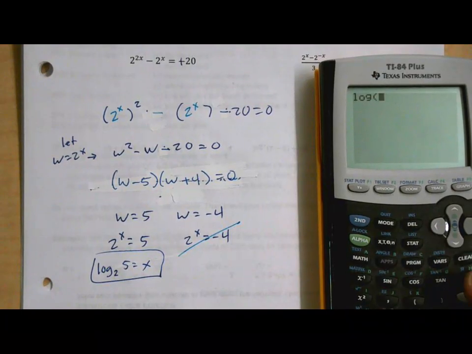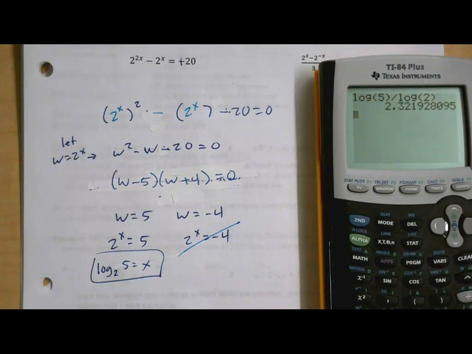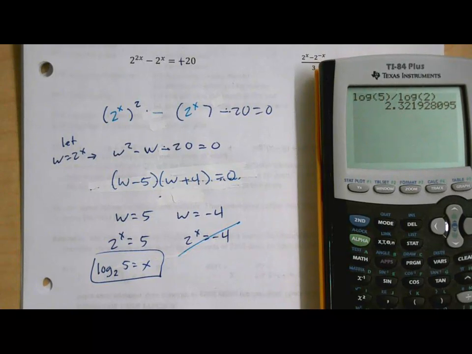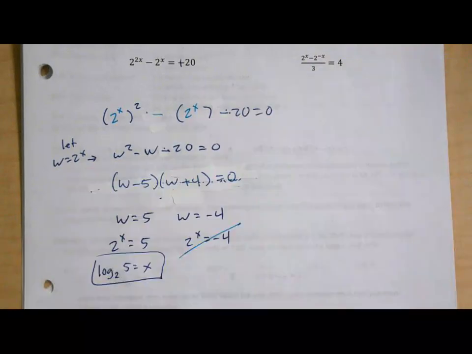Log of 5 divided by log of 2. We'll see. 2.3. I went the wrong way. Nice job. Nice job. All right, let's look at this last one.